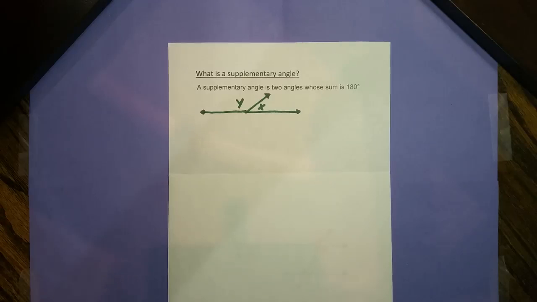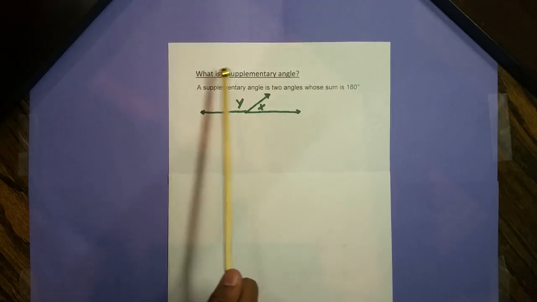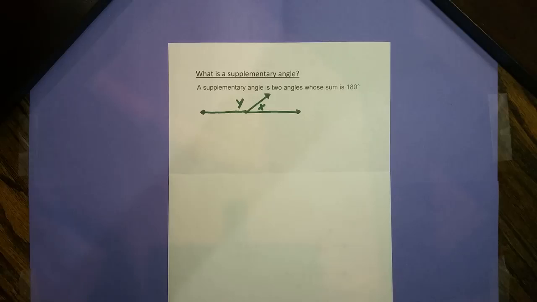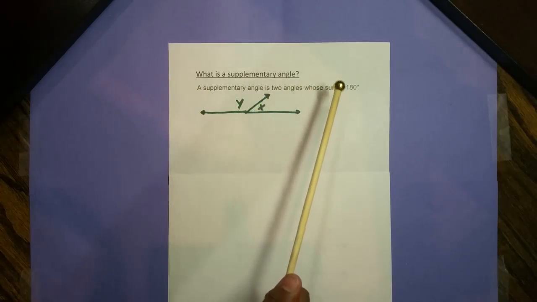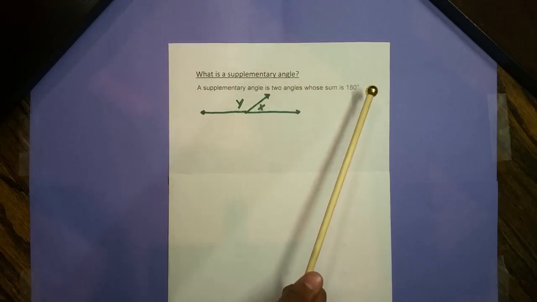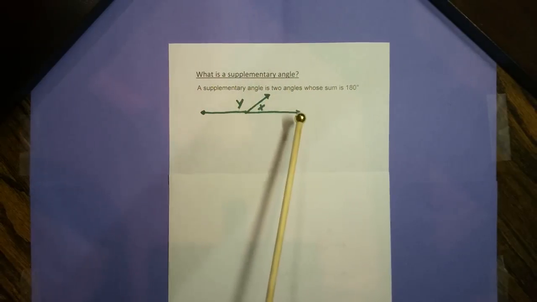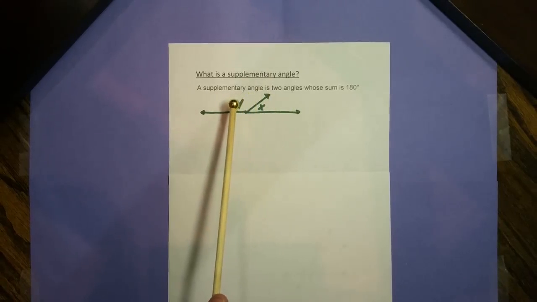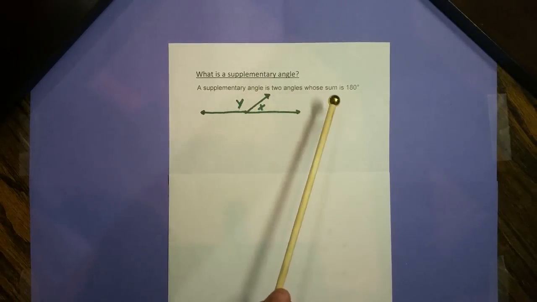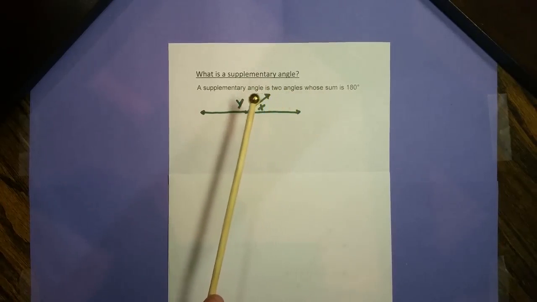Now we will be going over vocabulary that is fundamental to learning the angles of a transversal line. What is a supplementary angle? Supplementary angles are 2 angles whose sum is 180 degrees. As you see here in this diagram, both x and y have a sum of 180 degrees.